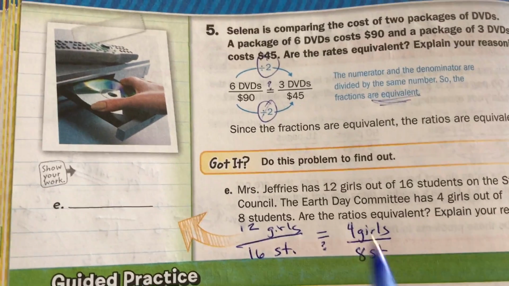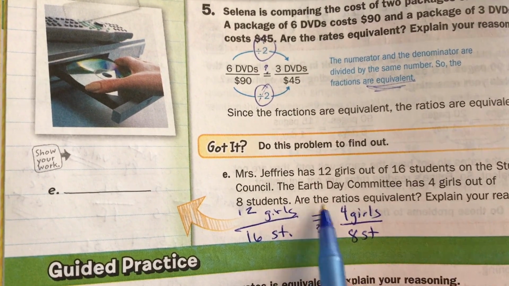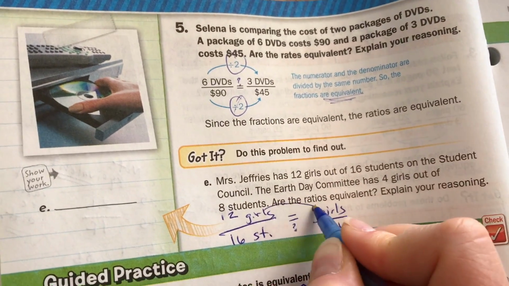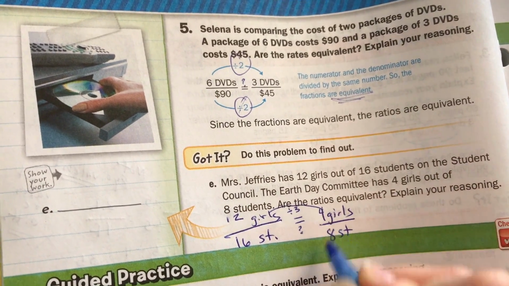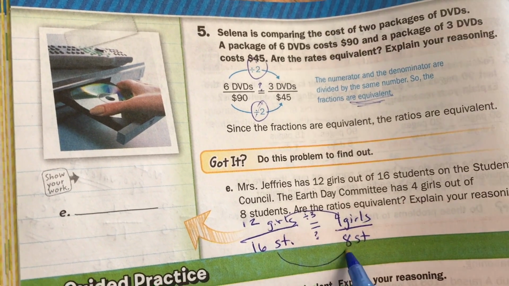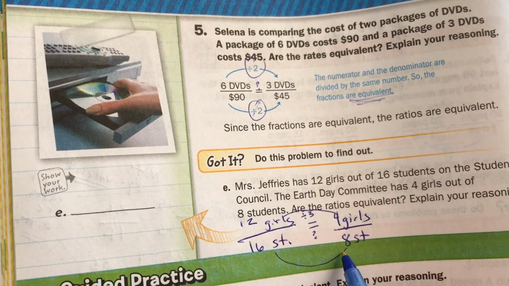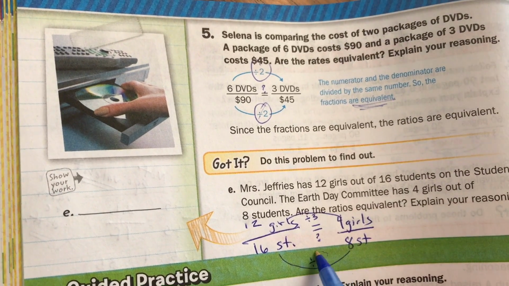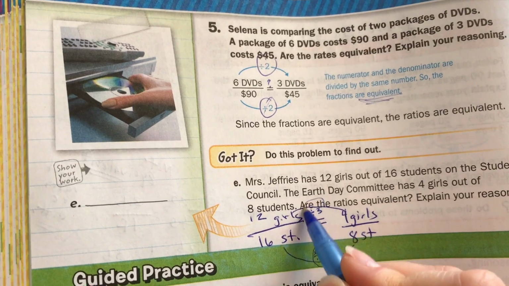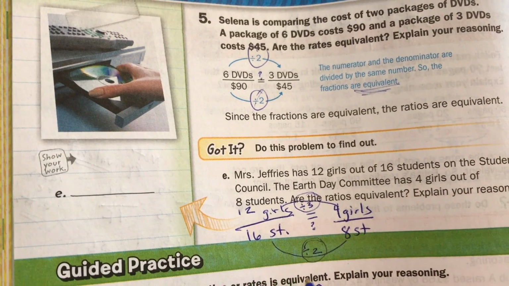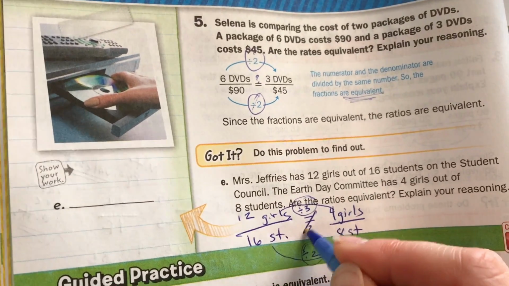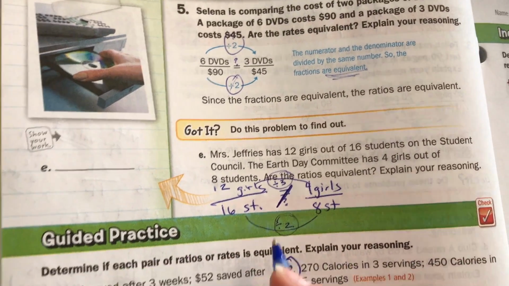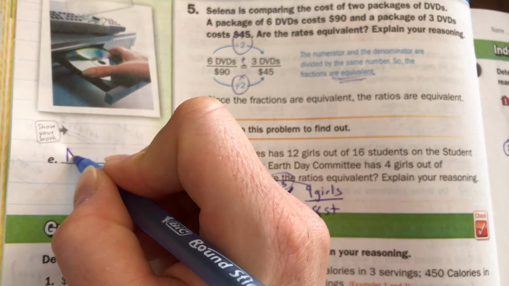So now let's see. 12 to 4. 12 divided by what is 4? 12 divided by 3 is 4. What about 16 and 8? It's not 16 divided by 3, is it? It's 16 divided by 2. Since this denominator is divided by 2 and the numerator is divided by 3, these two fractions are not equivalent. And if the fractions are not equivalent, then the ratios are not equivalent. So this would be a no.